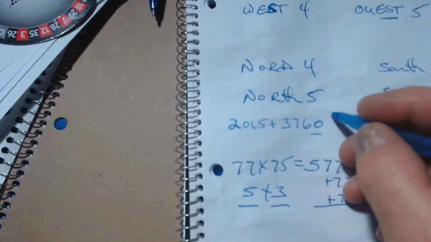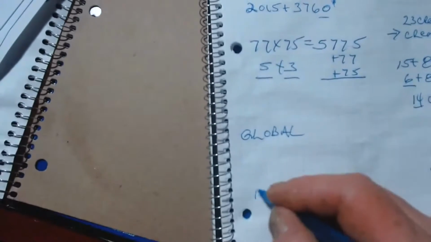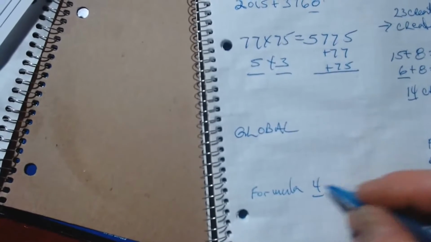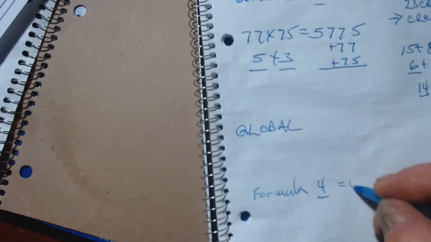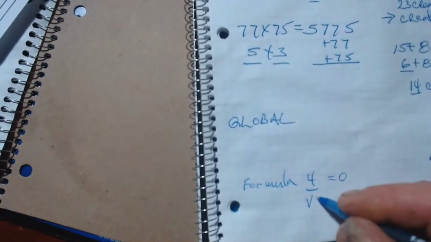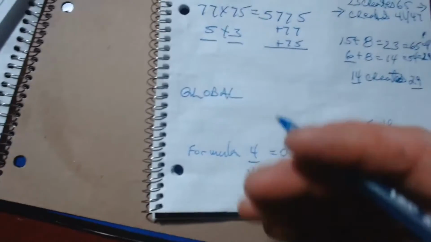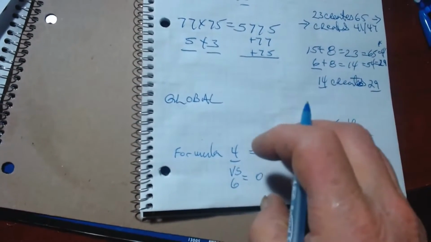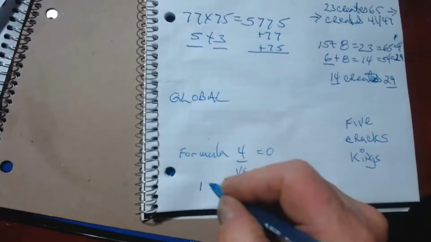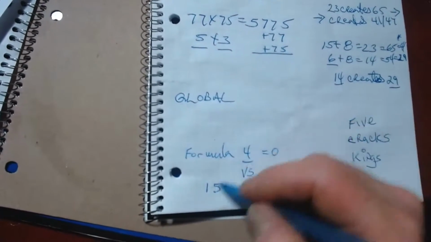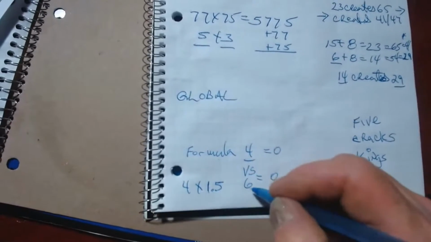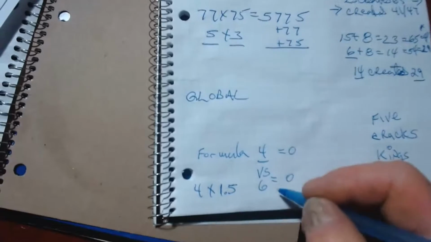Now, I always call 0 evaluated at 6. Now, since there's a 6, can I change my formula and create formula 4 equals 0 versus 6 equaling 0? What would be the why? One of the things is 64 is created, okay? It is the fourth planet times 1.5 times the numeric value of the fourth planet, giving me the 6. 4 times 15.